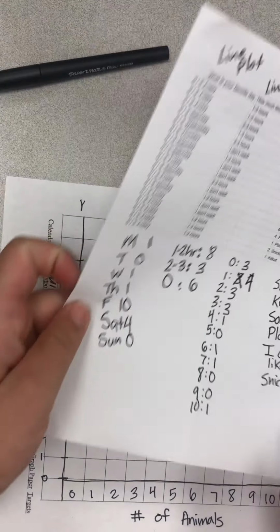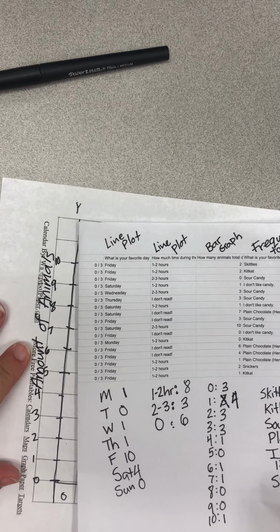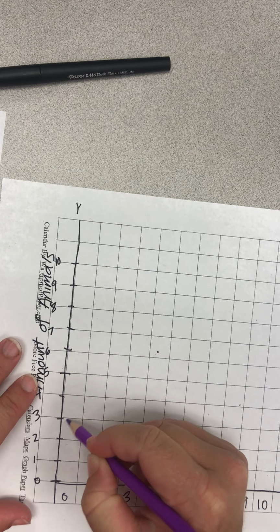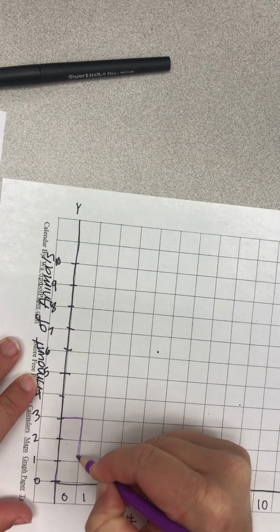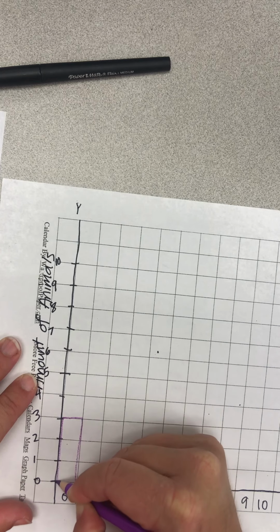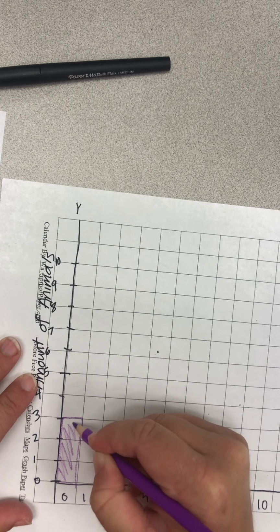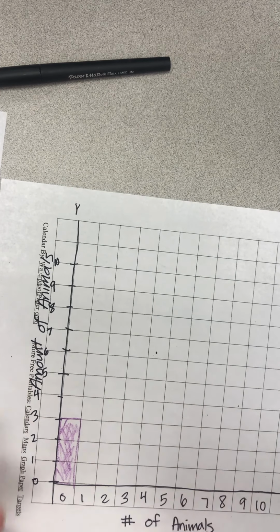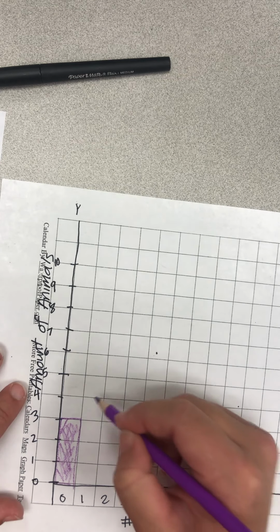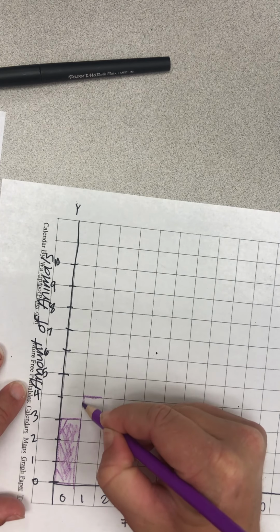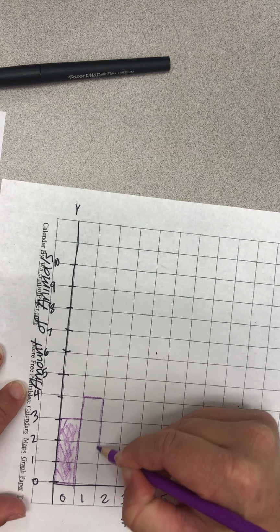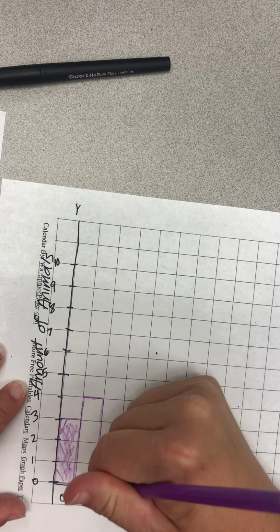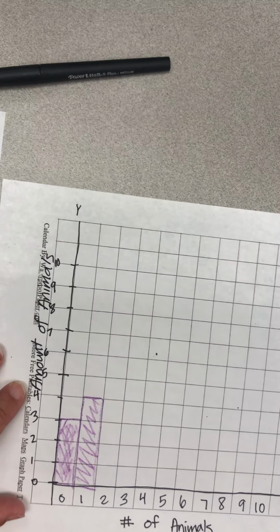So we had, how many people have 0 pets? We had 3, so I'm going to go up to my 3. I'm going to draw a line, I'm making a bar. All right, and then I'm going to kind of shade that in. Not going to be perfect right now because I'm just trying not to use too much time. We had 4 people that had 1 pet, so I'm going to go up to the 4, draw a line. Now you can do different colors, but for time's sake, I am using the same color.